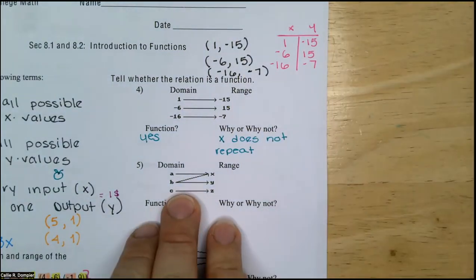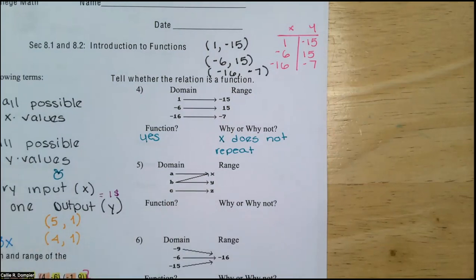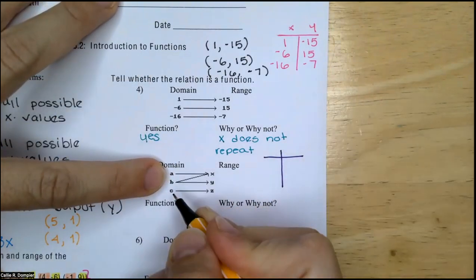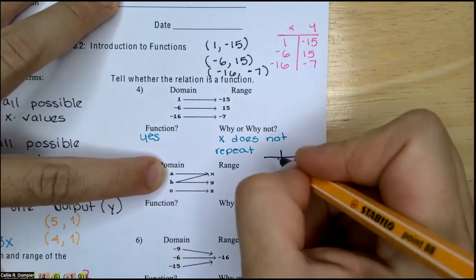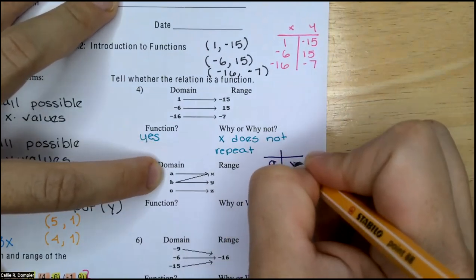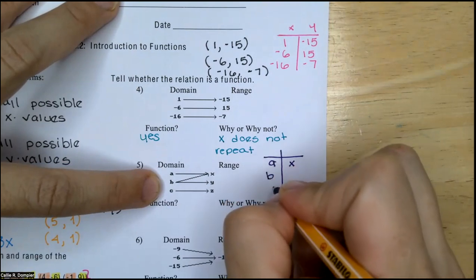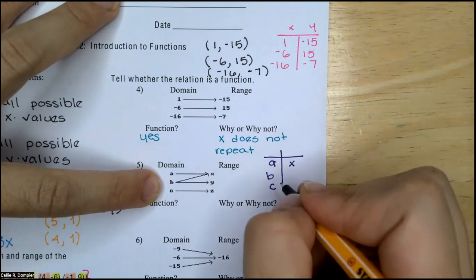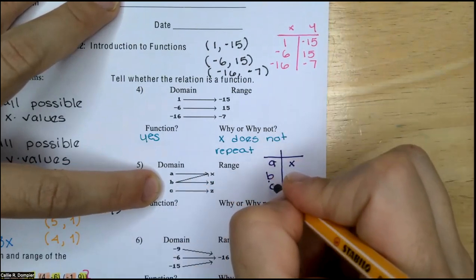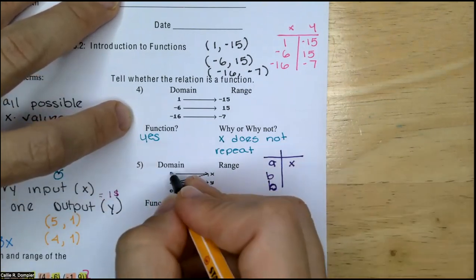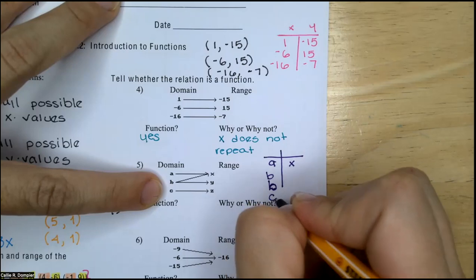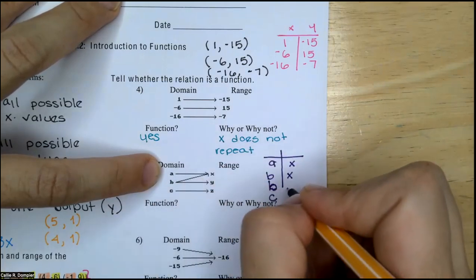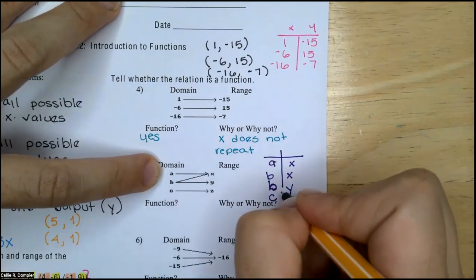Okay? Here, if we were to make a table of these values, we need to take into account that B maps to both X and Y. What would that look like? The first one would be A maps to X. B now gets two different rows. So it doesn't just go A, B, C like we see on the mapping. It goes A, B, B, C. All right. A maps to X, B maps to X, B also maps to Y, and C maps to Z.